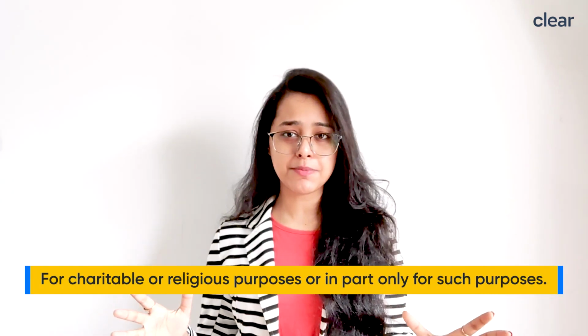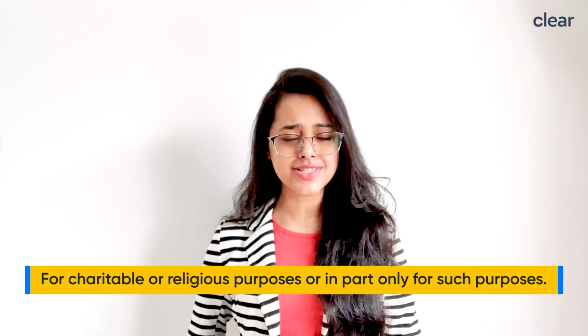ITR 7 is applicable to every person in receipt of income derived from property held under trust or other legal obligation wholly for charitable or religious purposes or in part only for such purposes.